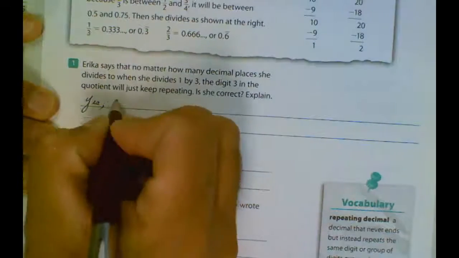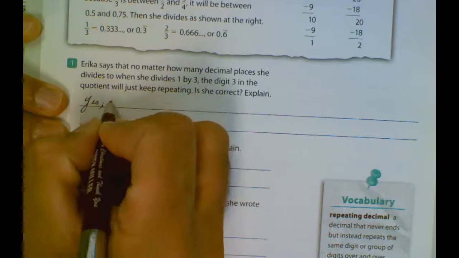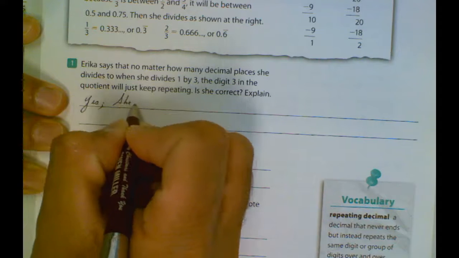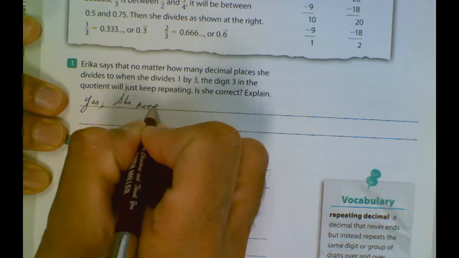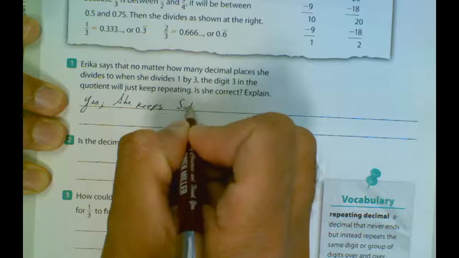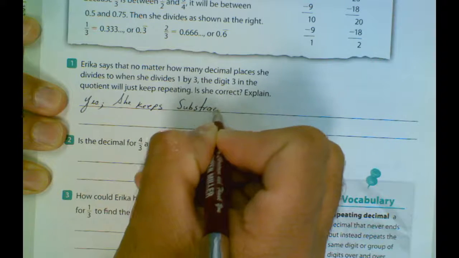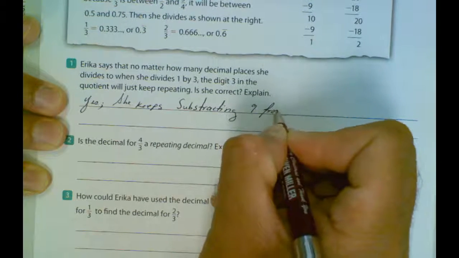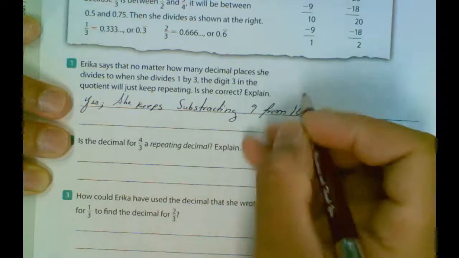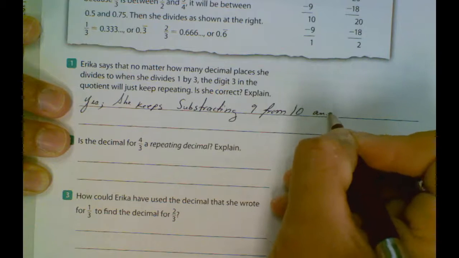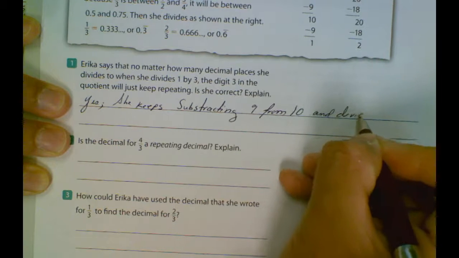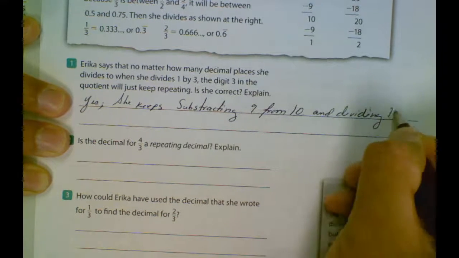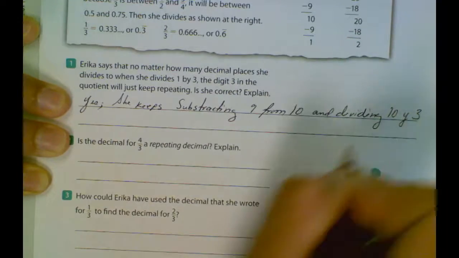In this case you can write: she keeps subtracting 9 from 10 and dividing 10 by 3.